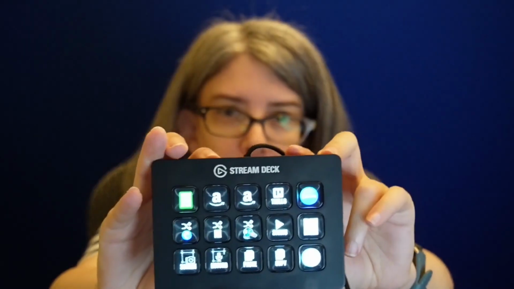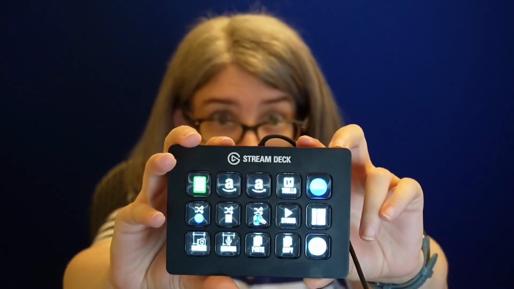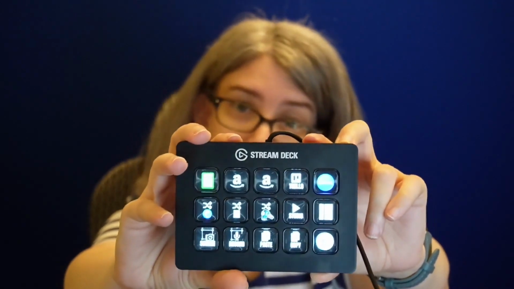Keyboard shortcuts have a knack for magically disappearing when you need them the most. Enter the Elgato Stream Deck. A Stream Deck is a physical device like this that has buttons. It comes on a stand. Depending on which type of Stream Deck you have will depend on the stand that you get.